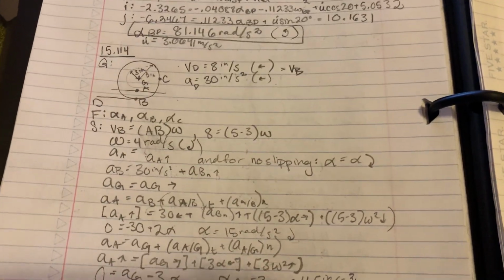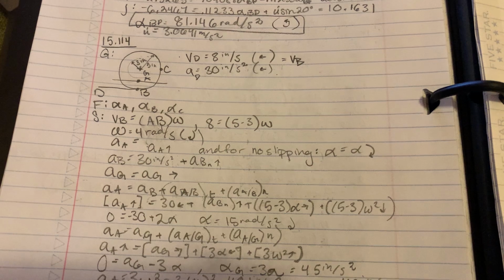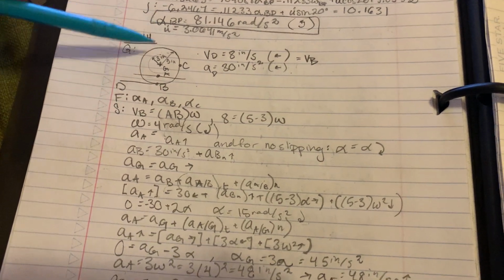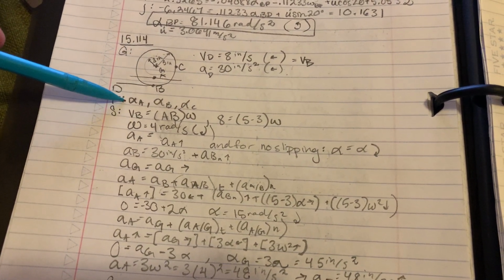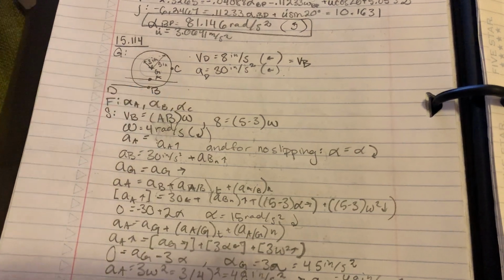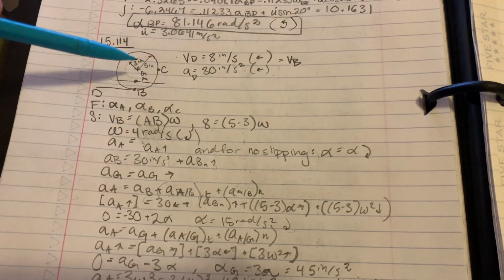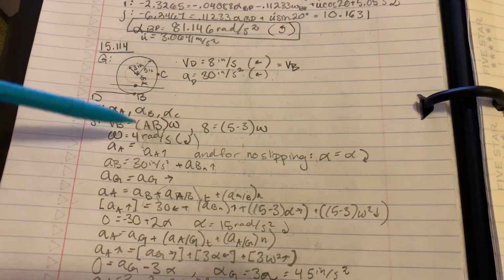For the next problem, we are solving for angular acceleration of A, B, and C along this wheel with a rope around it.